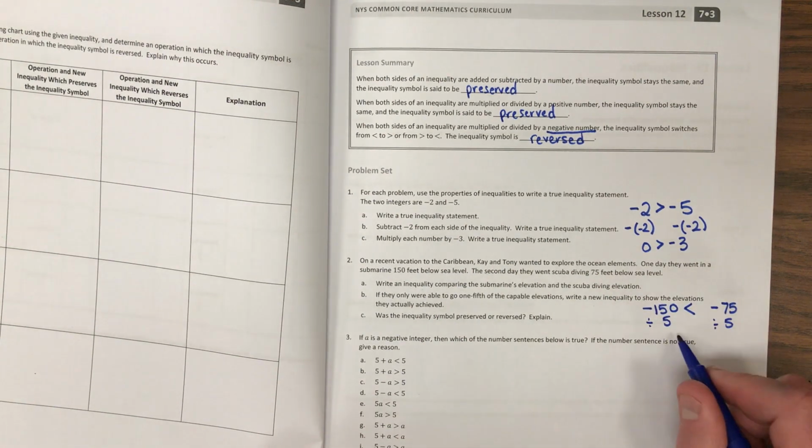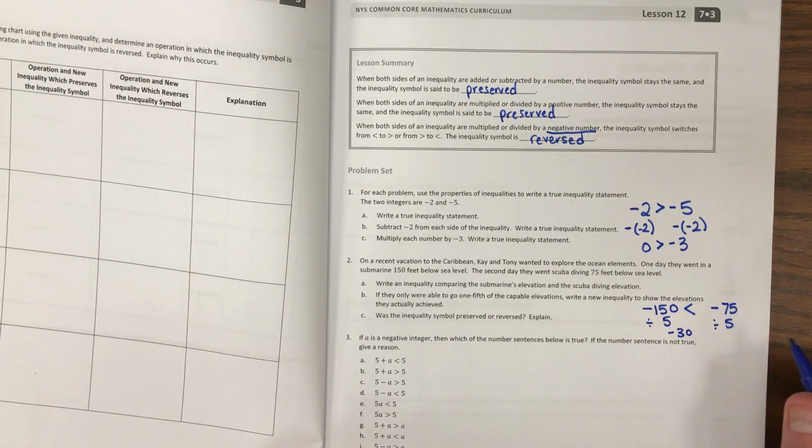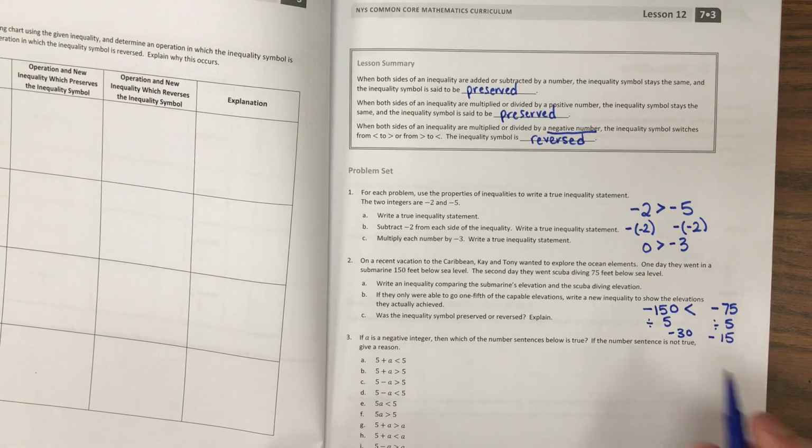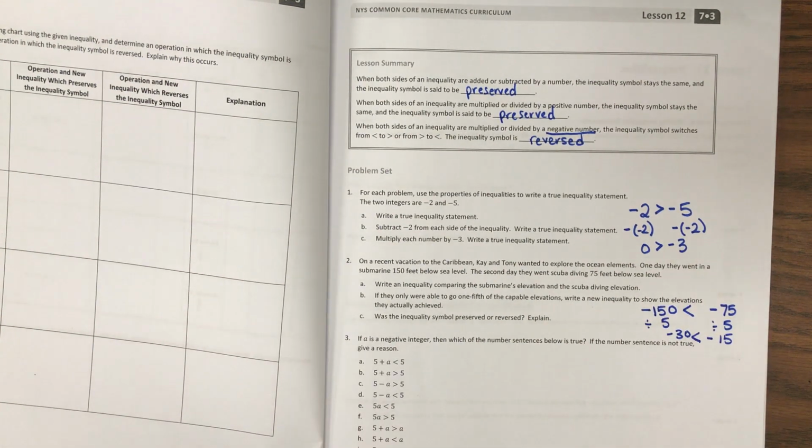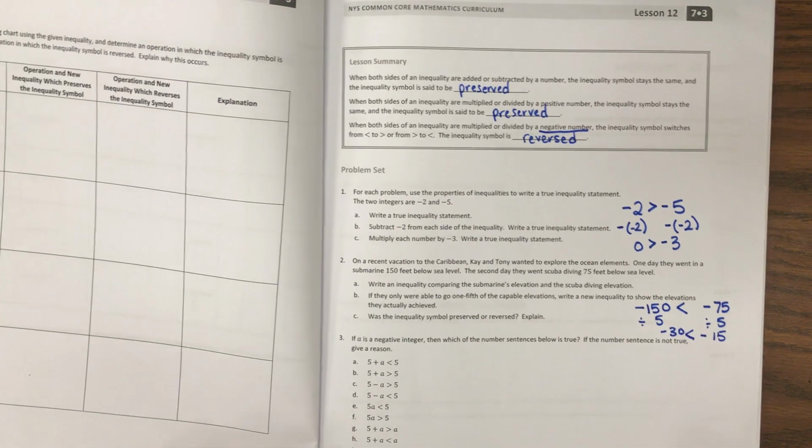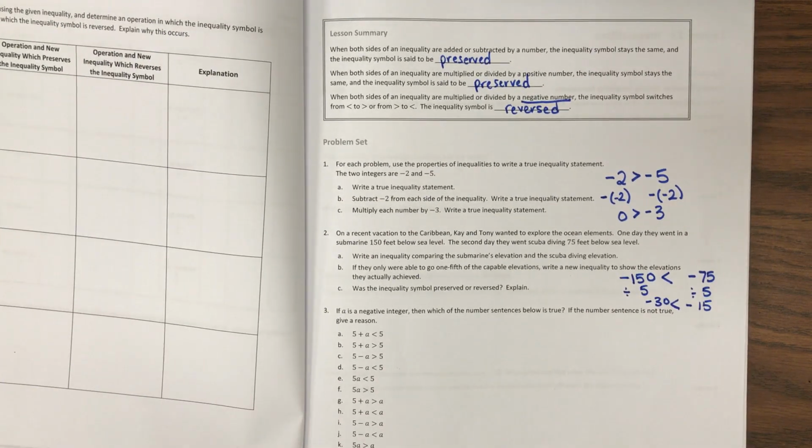Negative 150 divided by 5 is negative 30. And over here, negative 75 divided by 5 is negative 15. And this is still to the left of this number, so I can still use the same less than sign that I had. And then question C, I'll let you answer.